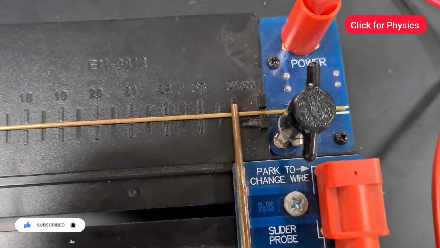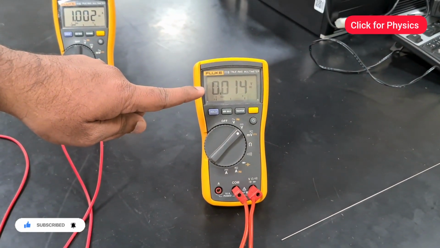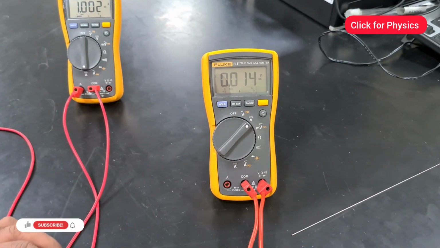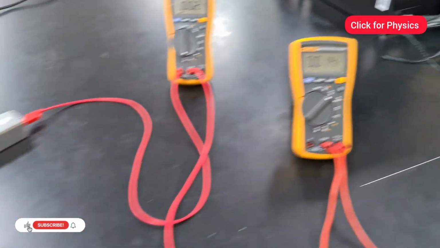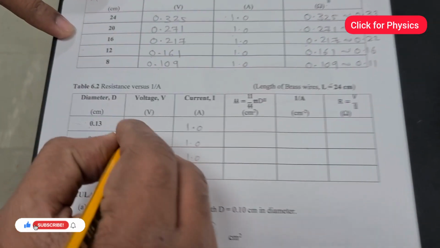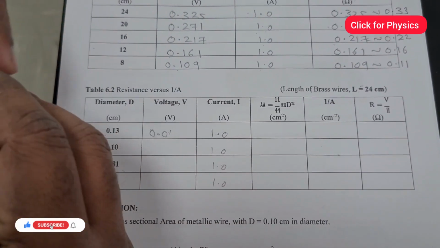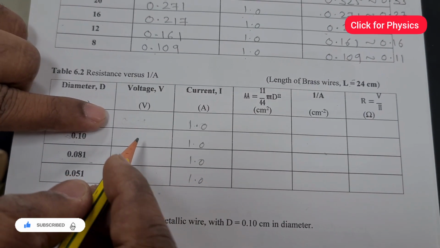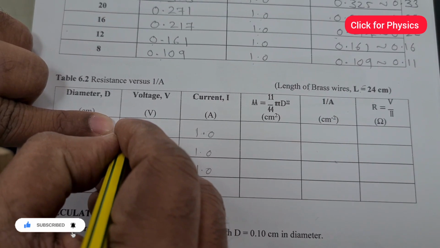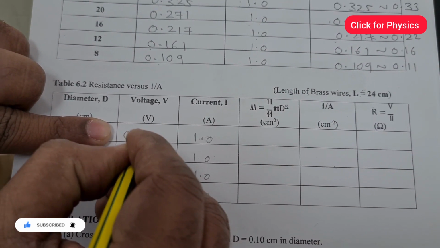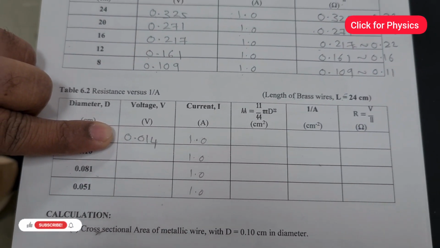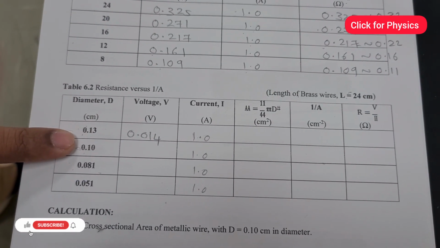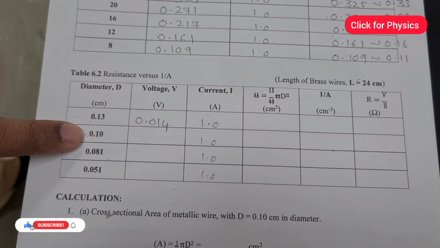Its respective voltage, we have to take from the voltmeter. So what's the voltage here? 0.014. So I have to record the value here. Now we have to write its respective voltage. What's the voltage here? 0.014. Clear? Now I am going to replace the first wire with the second wire.